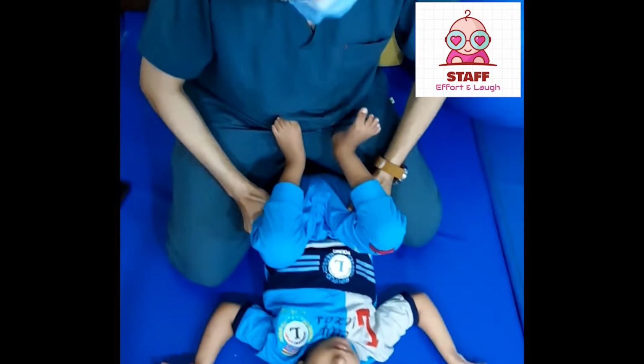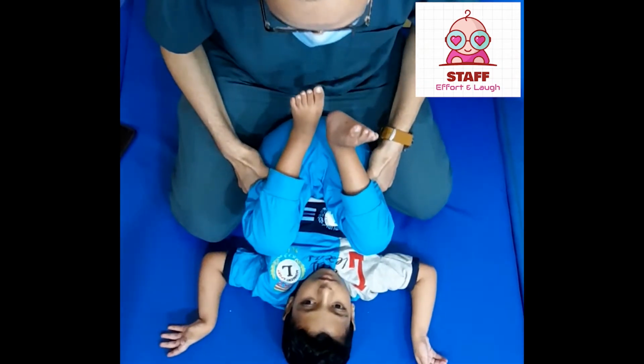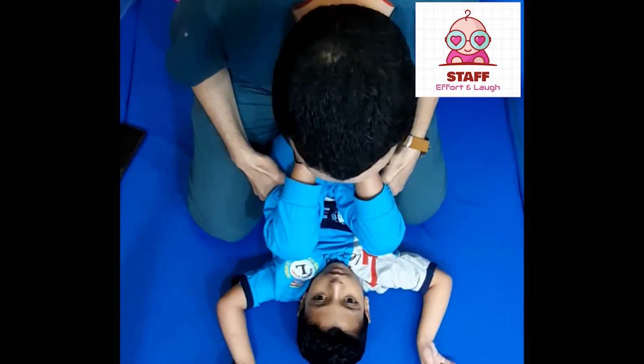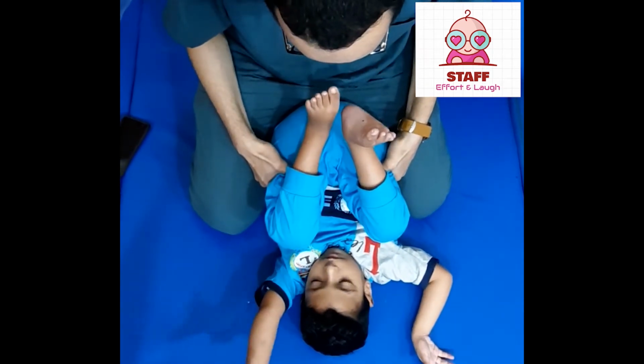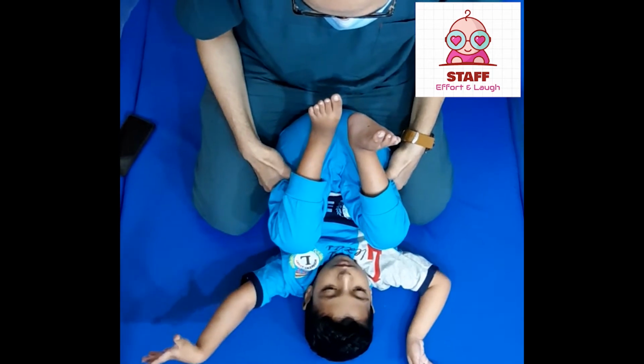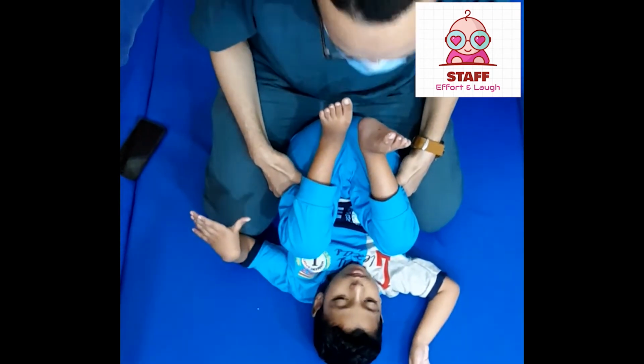Precautions. Number 1, don't flex the thoracic spine while elevating the baby's pelvis. Number 2, maintain the elevation of the pelvis. Number 3, abduct the baby's scapula first. Number 4, don't pull the arms. Number 5, if the baby resists the movement, reduce your pressure.